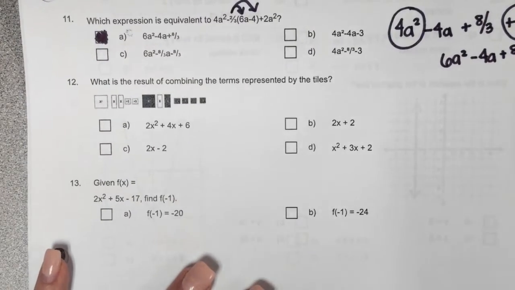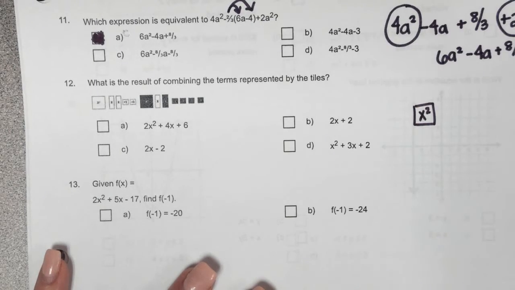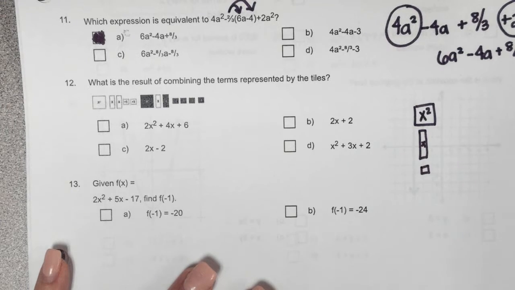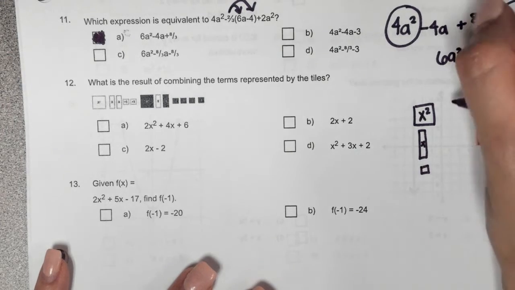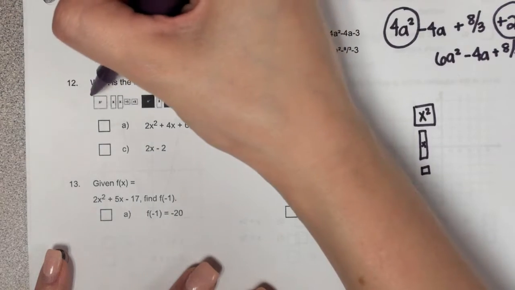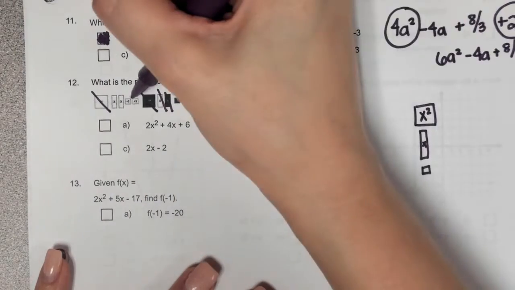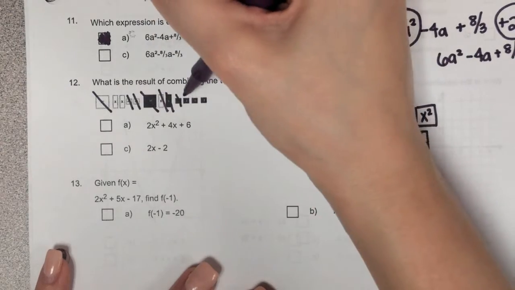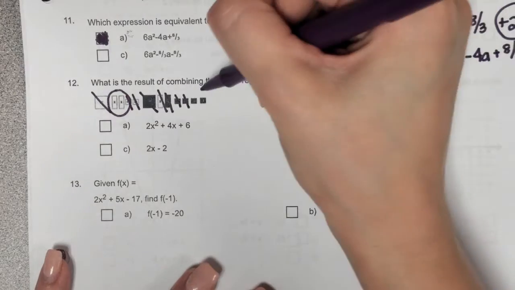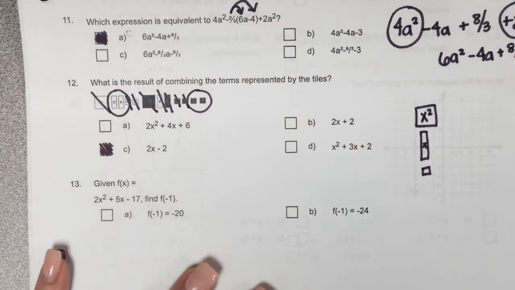Algebra tiles. Now, if you don't remember your tiles, the squares are your x squareds. The long skinny ones are your x's. And these are just your ones. And if they're colored in, then they're your negatives, okay? So a negative cancels a positive. So this would cancel out this. This would cancel out this. A little one, a little one, a little one, a little one. And then you're just writing what's left. We've got 2 x's, and then we've got 2 negatives. So that's your answer right there.